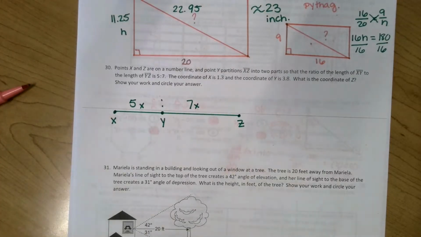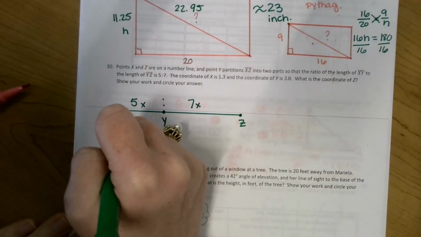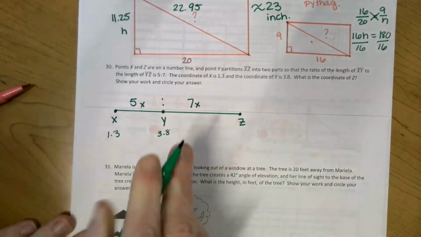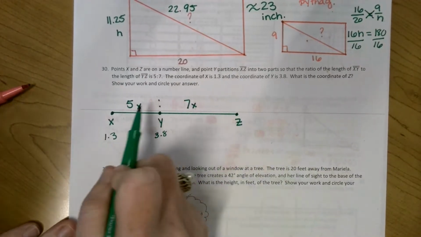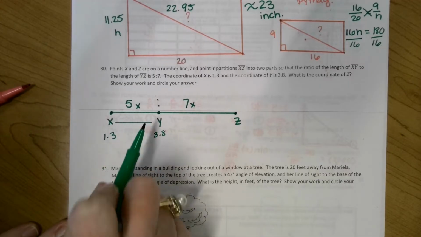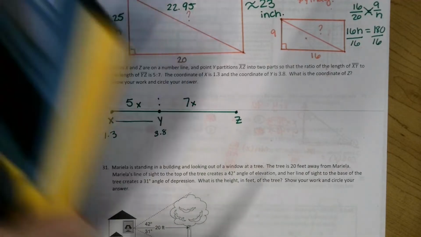All right. So the coordinate of X is 1.3. The coordinate of Y is 3.8. What is the coordinate of Z? So we know that this length is 5 times the scale factor. The distance between these 2 points, let's subtract 3.8 and 1.3.